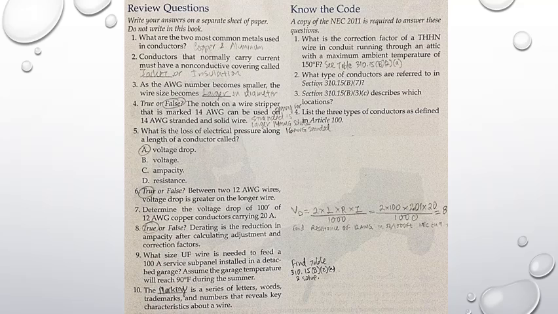Question 5. What is the loss of electrical pressure along the length of a conductor called? That is voltage drop. 6. True or false? Between two 12 AWG wires, voltage drop is greater on the longer wire. And that is true. The longer the wire, the more the voltage drop.